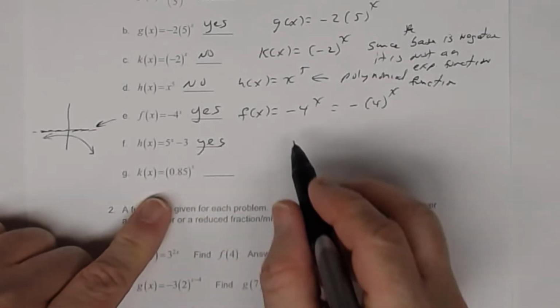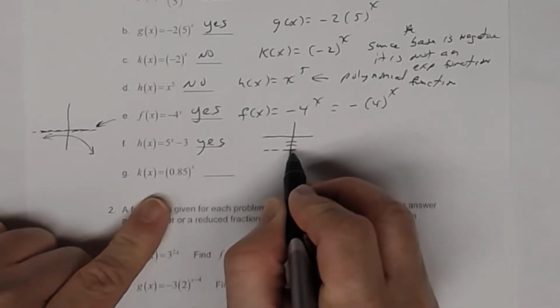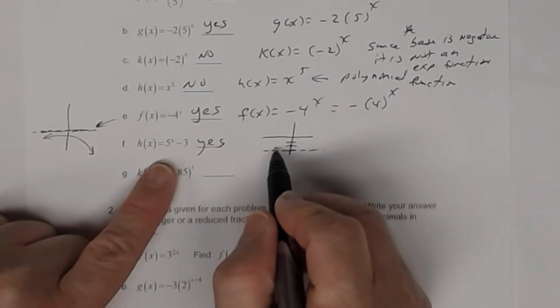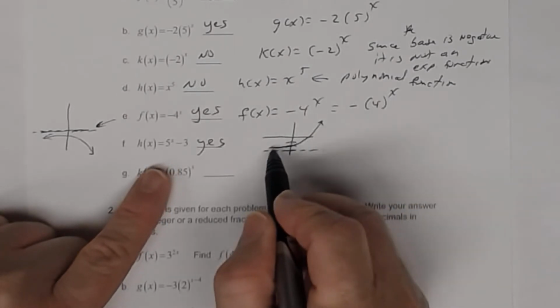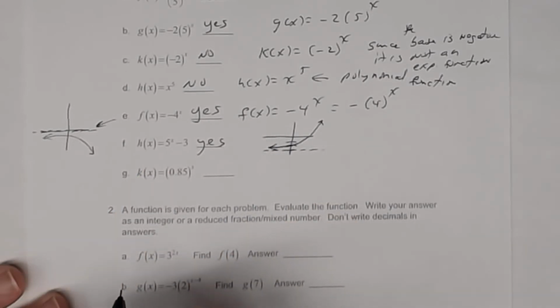Think about it, 1, 2, 3. Here's my horizontal asymptote. And then it looks something like this. So it's still an exponential function. It's just shifted down 3 units.